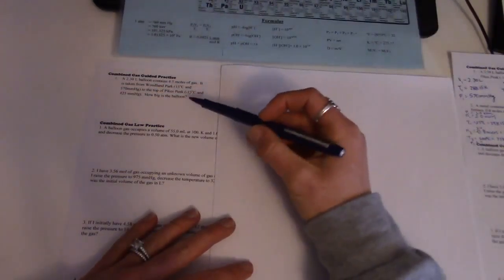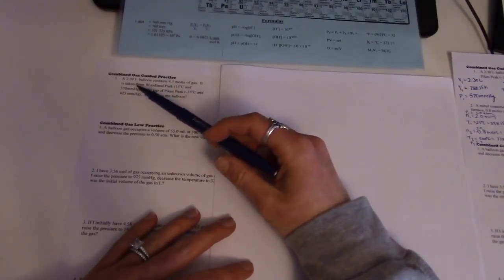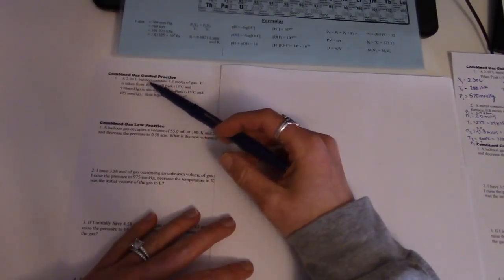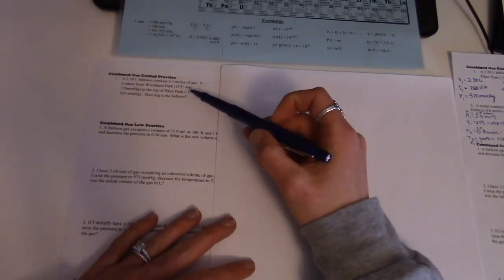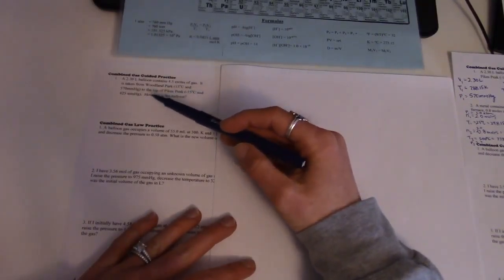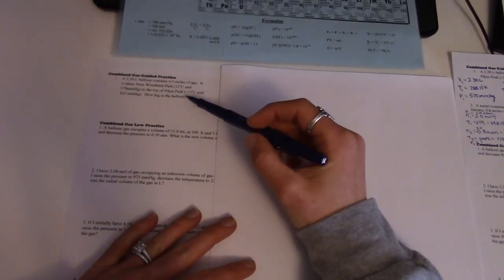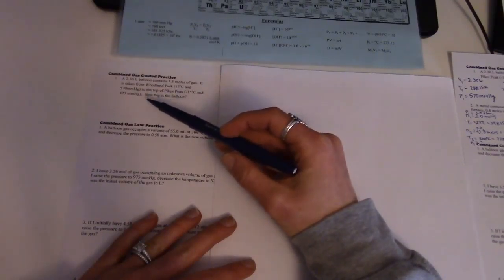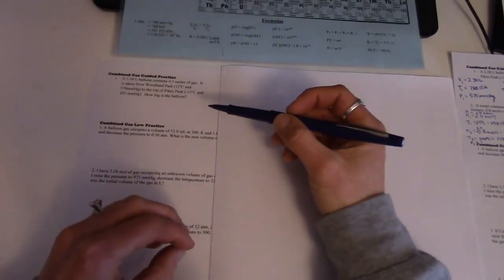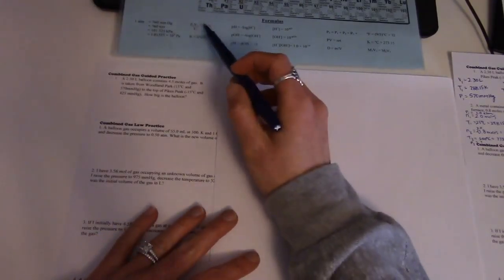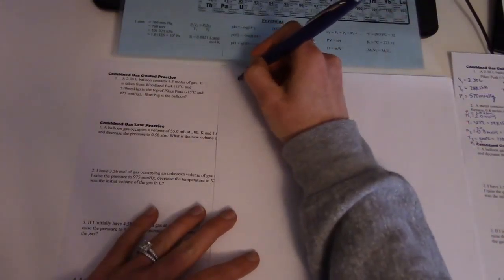Okay, so let's look at the first problem. A 2.3 liter balloon contains 4.5 moles of gas. It's taken from Woodland Park at 15 degrees Celsius and 570 millimeters mercury to the top of Pikes Peak at negative 15 degrees Celsius and 425 millimeters mercury. How big is the balloon? All right, so I've got a gas that's changing conditions, so I know I need to use my combined gas law. So I'm going to write that down.